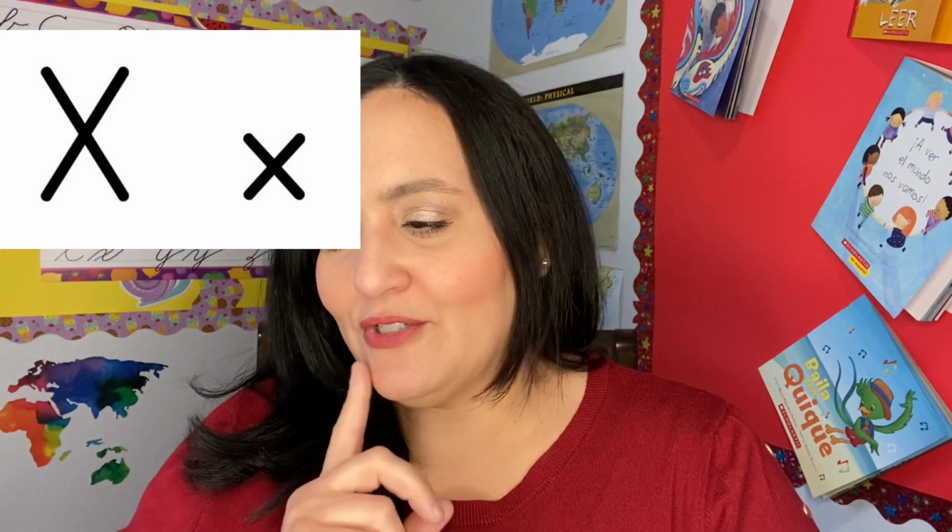This one also is quite confusing. It has the sound of S, especially in names, like Texas, Mexico, but it can also be pronounced with a J, la J, Mexico. But what really struck me with this letter X is when you use it in names. For example, this name.